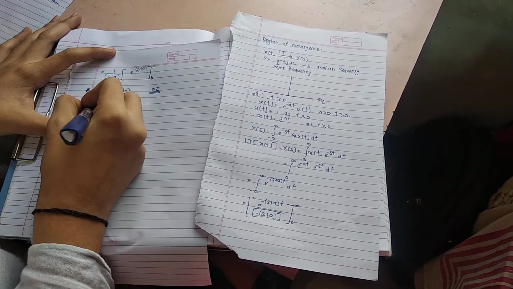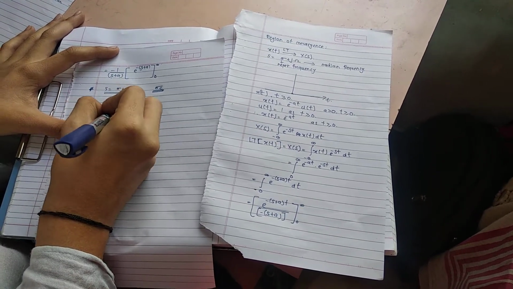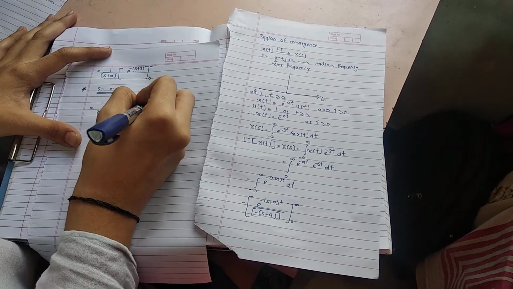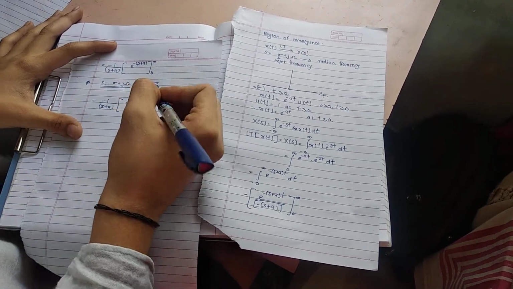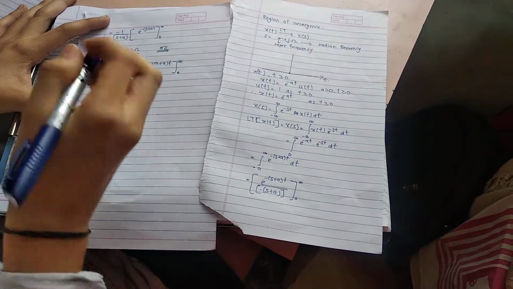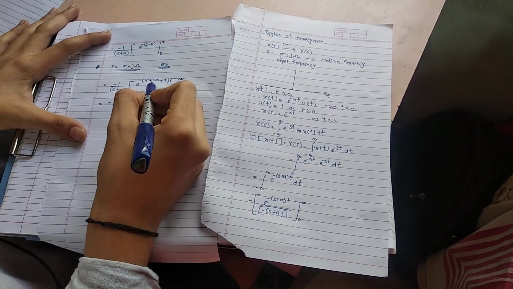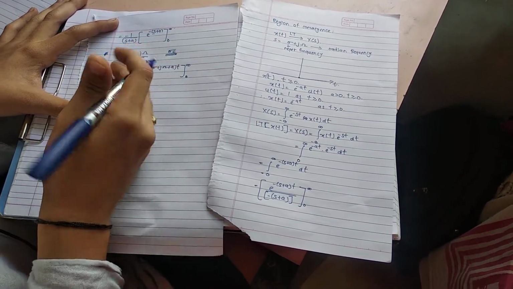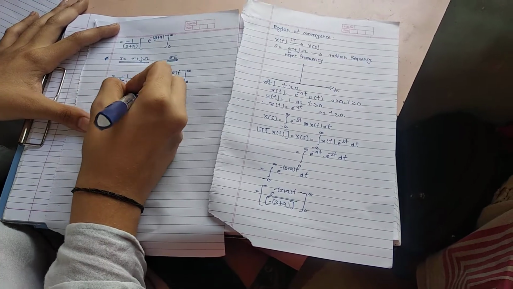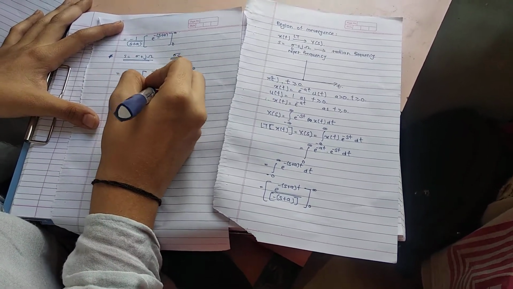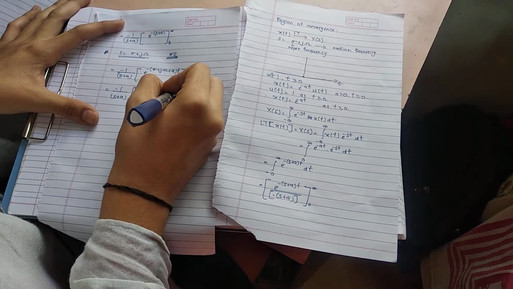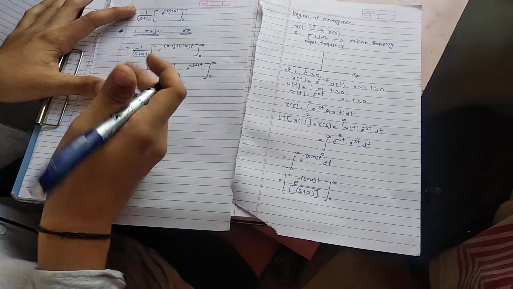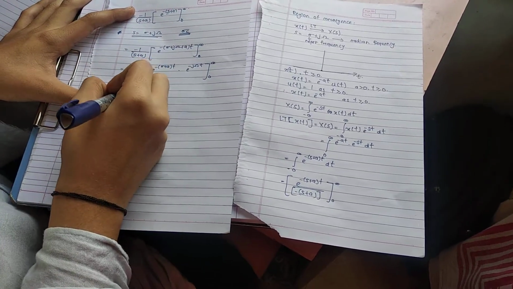So what we'll get is e raised to minus of sigma plus j omega plus a into t from 0 to infinity. Now we will separate out the j omega t and the sigma plus a. So e raised to minus of sigma plus a t multiplied by e raised to minus j omega t. Now we'll apply the limits in this equation.